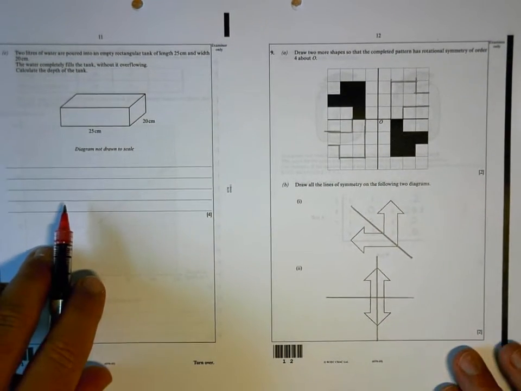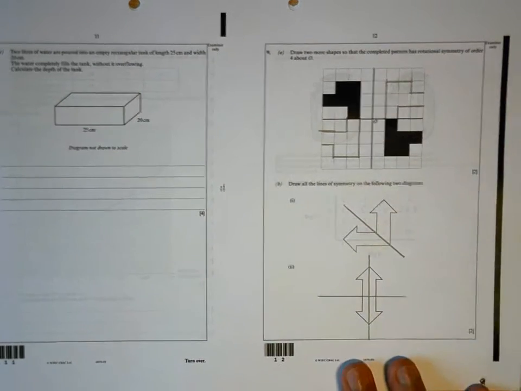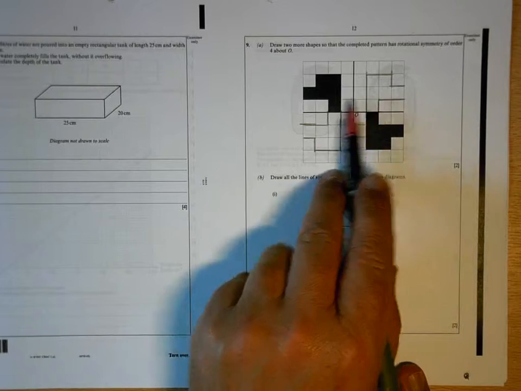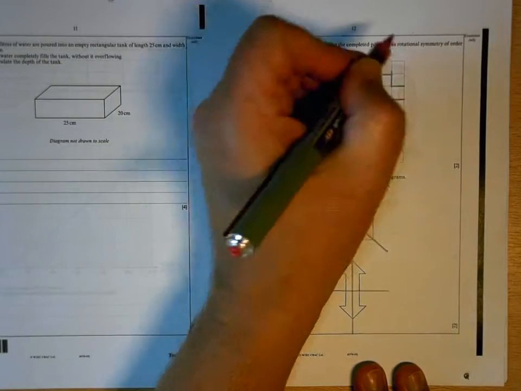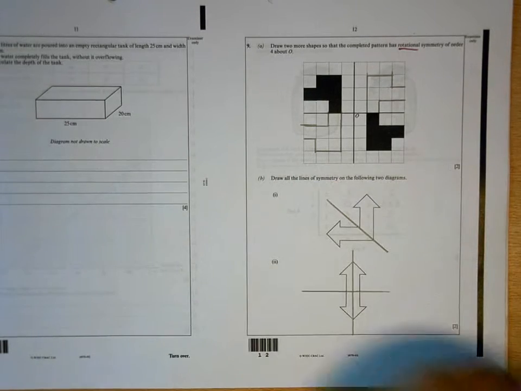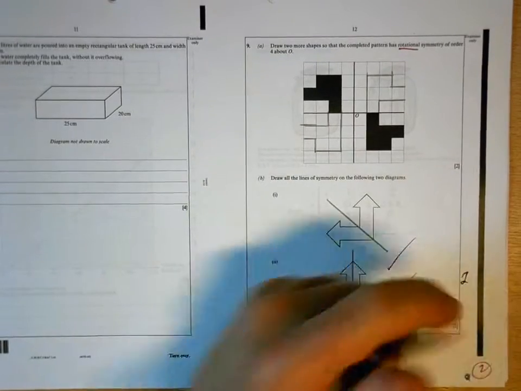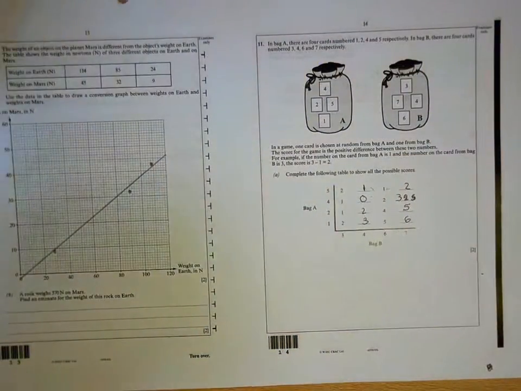We haven't done volume in class, but I'm sure it would be something that you would have done last year at some point. Here you have done reflective symmetry. They're looking for rotational, which means it has to look the same when it's turned. Watch how I do that on the video clip. So 2 for that page.